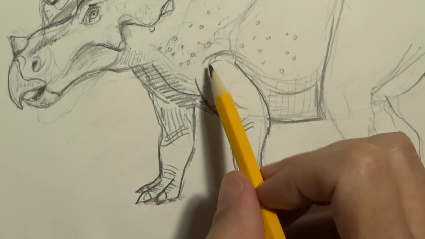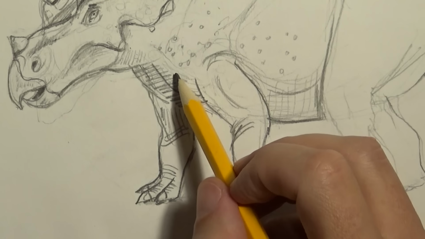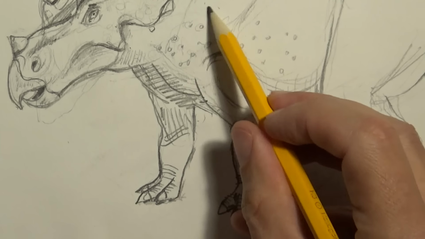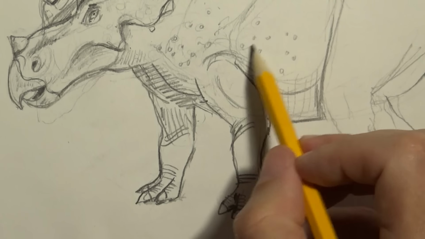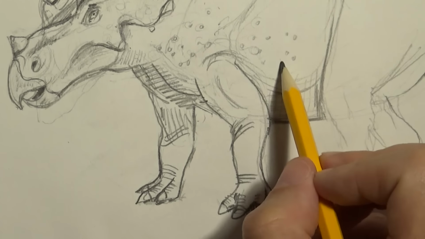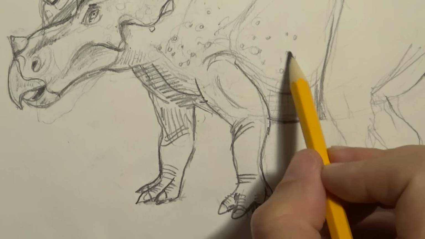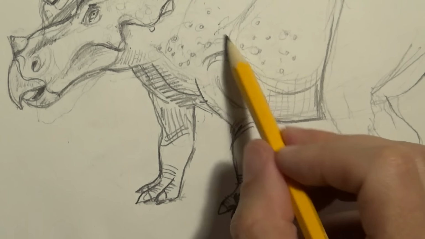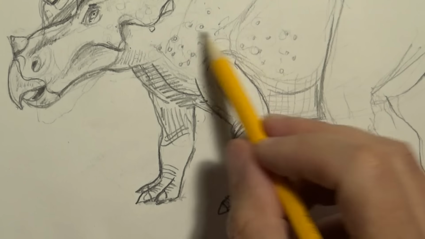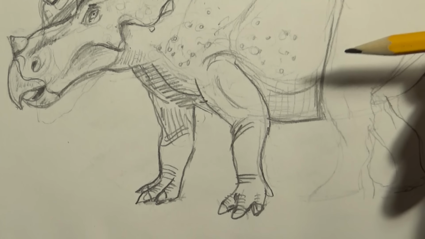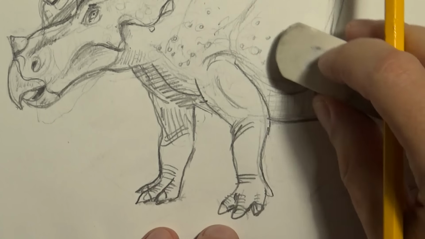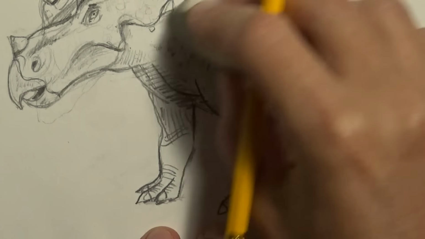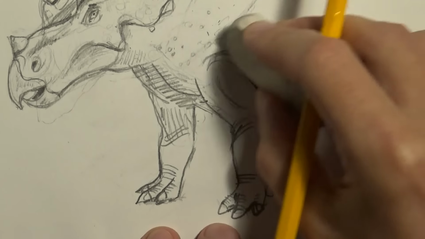I was trying to draw these, what's it called? Osteoderms, I think. Some small bones in the skin, some bumps like this, but it looks a bit strange. Like it's just covered with dots.